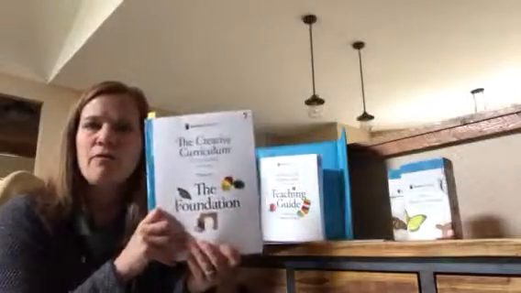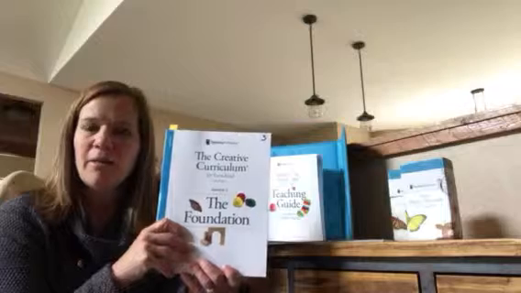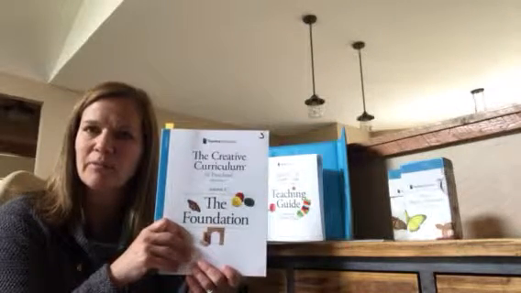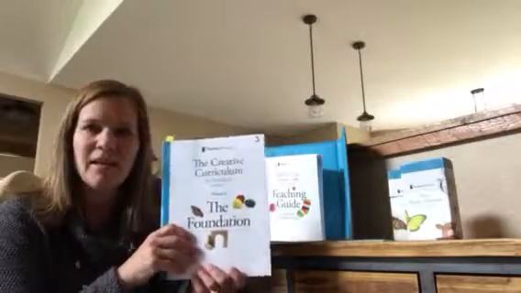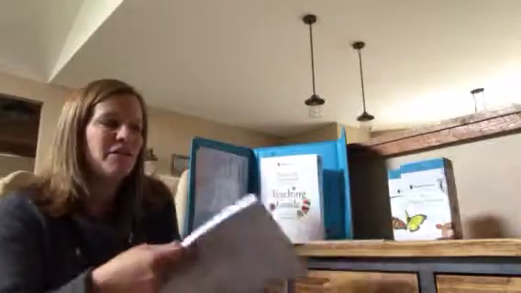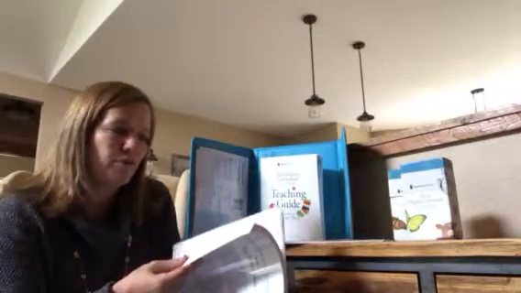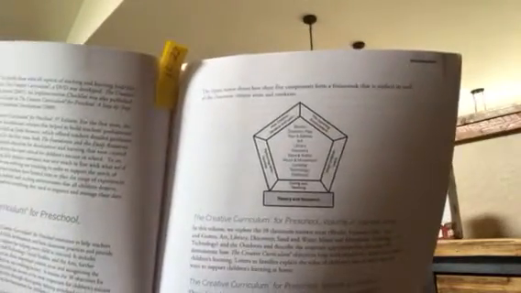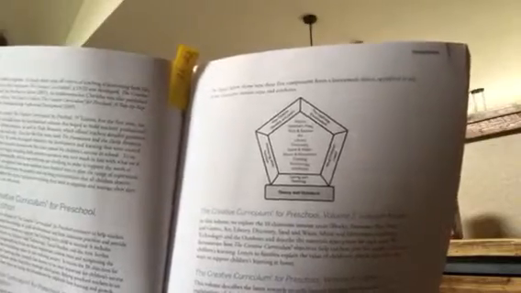When you're first getting started, this is the volume you really need to dive into a bit and to really understand how this curriculum is built and what the objective is and how to implement it. So the foundation guide will give you a brief overview of everything. It gives you the structure that Creative Curriculum is built on, and it's really whole child, whole family curriculum.